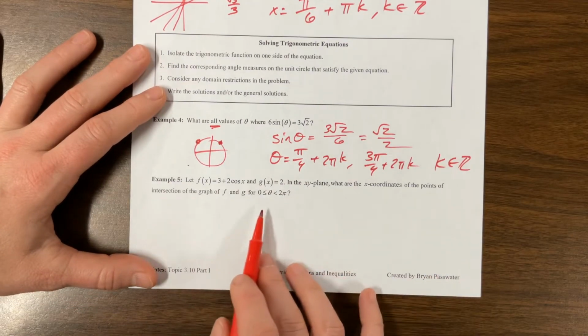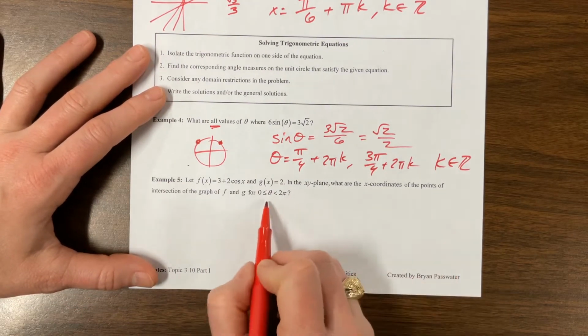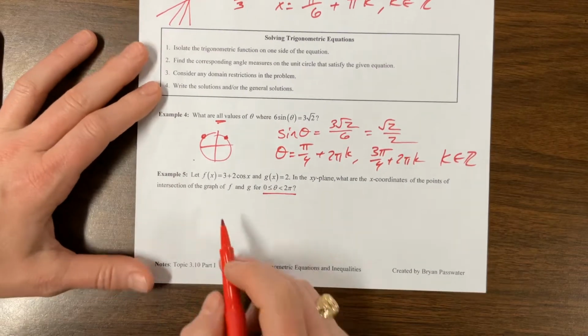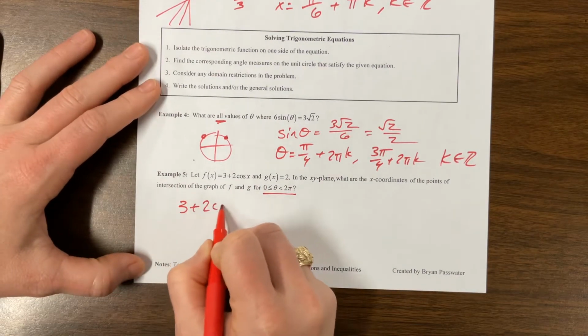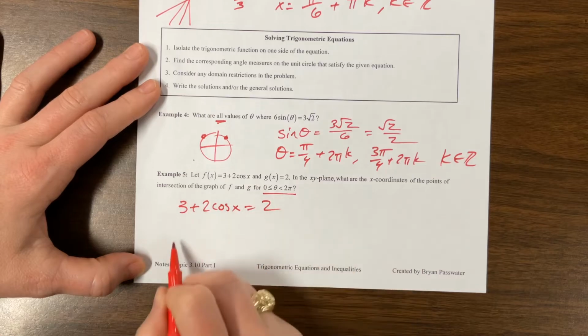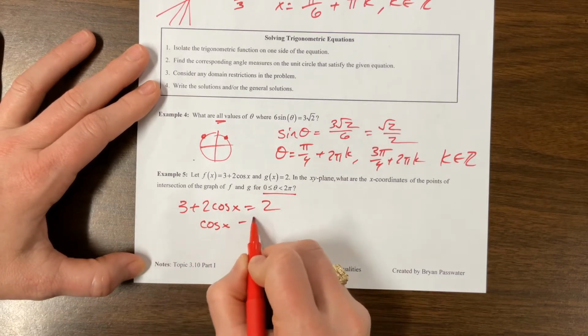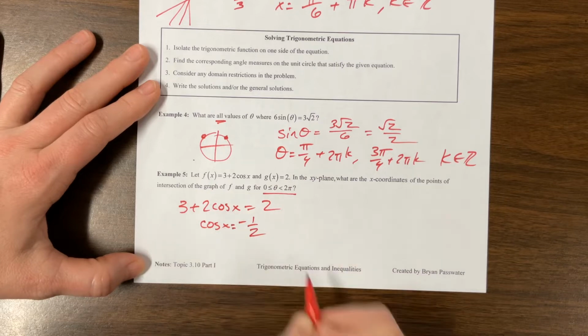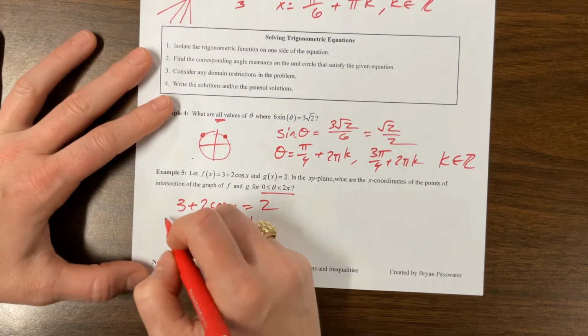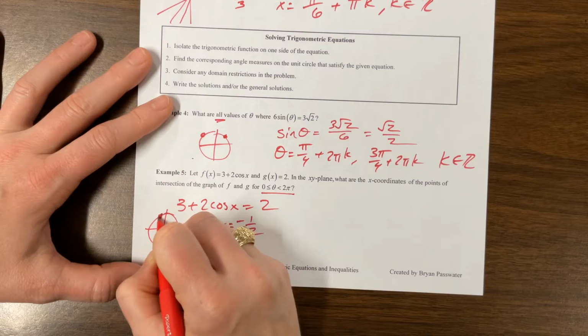Okay, set these equal. So we want to know where the coordinates, so this one they've given us an interval. Okay, so we're going to take this 3 plus 2 cosine x and set it equal to 2. I get that cosine of x, I'm subtracting 3, that's -1, dividing by 2, I get, I forgot my equal sign, equals -1/2. Cosine is the x value, that's here and here.